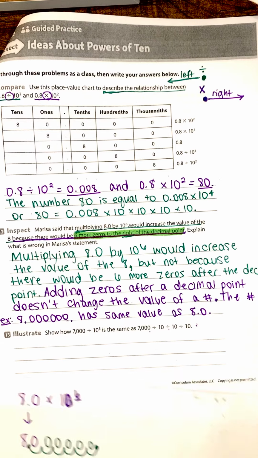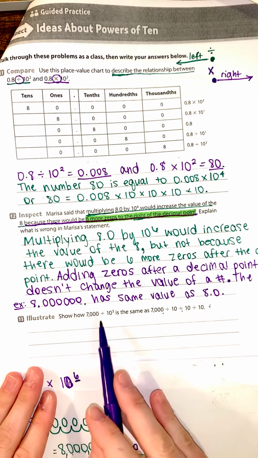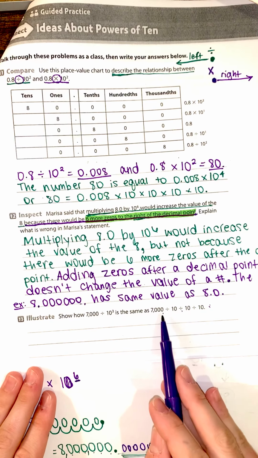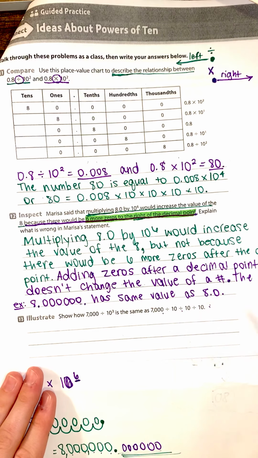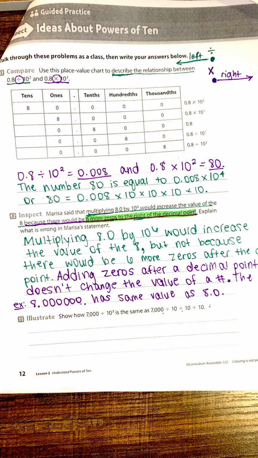Okay. We're going to move down to number 13. It says illustrate. Show how 7,000 divided by 10 to the power of 3 is the same as 7,000 divided by 10 divided by 10 divided by 10. This is easy peasy. This is easy stuff. We can do this. I'm going to get my scrap sheet of paper so that I have enough space.